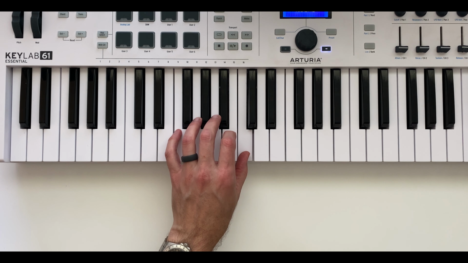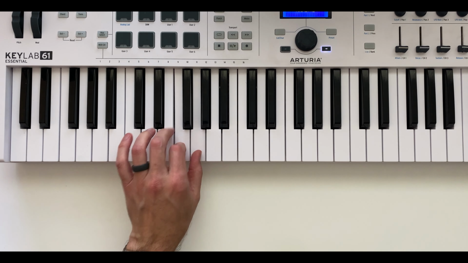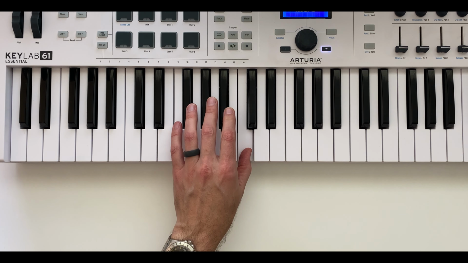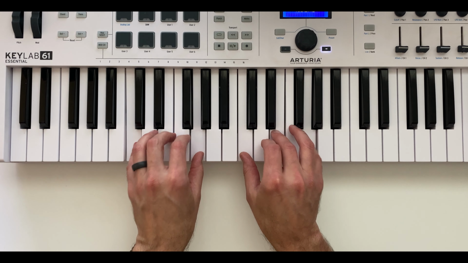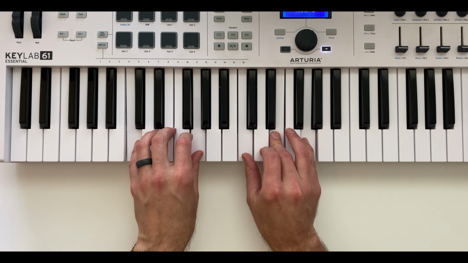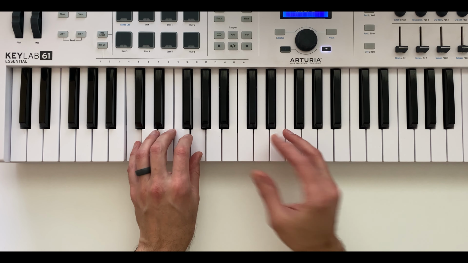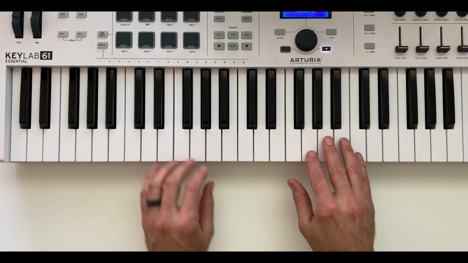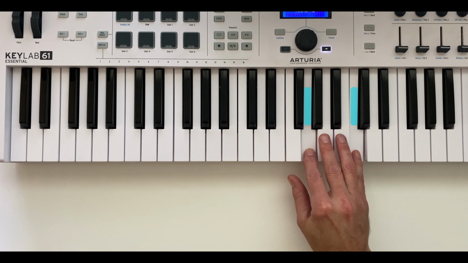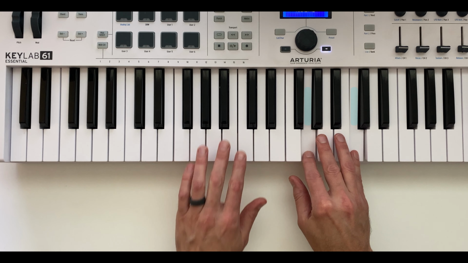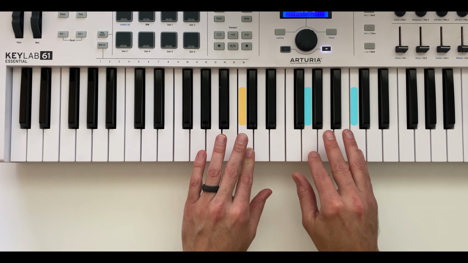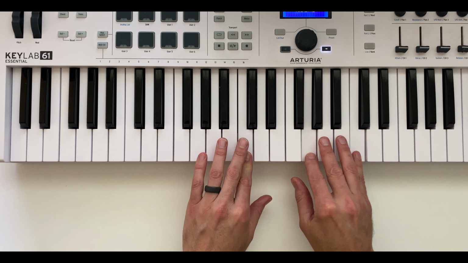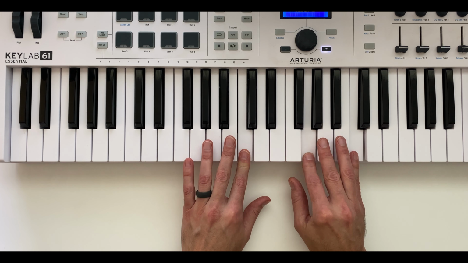And maybe a bit slower. Yeah, that's better. After that, the lesson will start. Typically, I'll introduce a simple part, something like this. Let's add one more note. I'll stay here for just a bit to explain what we're playing.